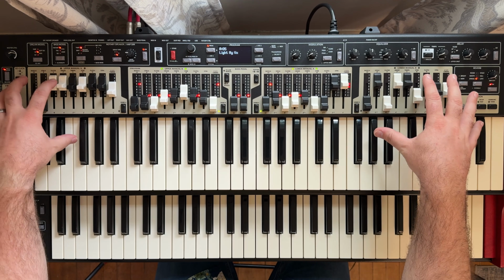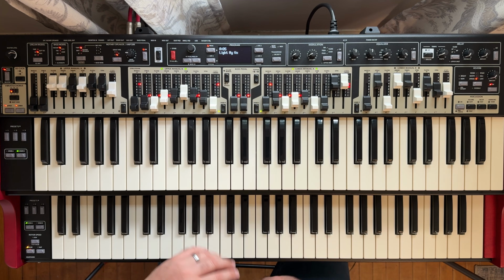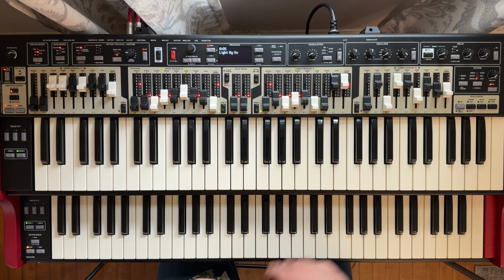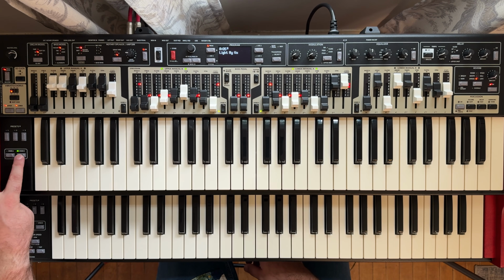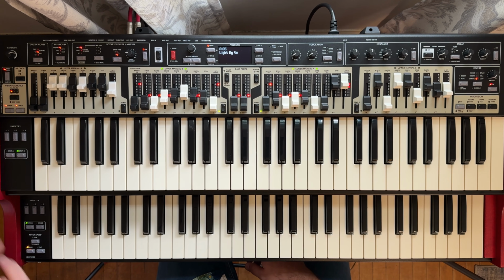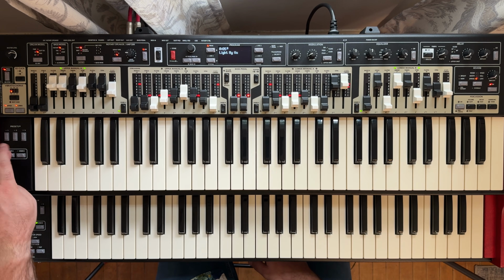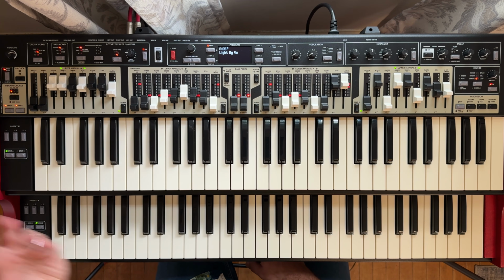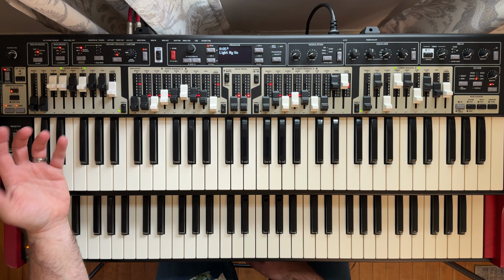Now, over here we have kind of the meat of the organ. That's our upper manual A and B and our lower manual A and B. We can switch between these easily with these drawbar A and drawbar B buttons down here. And that switches between our 2 uppers. So we can have 2 different settings in our upper.